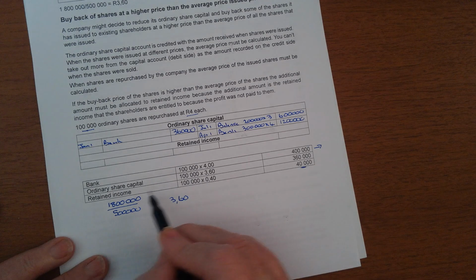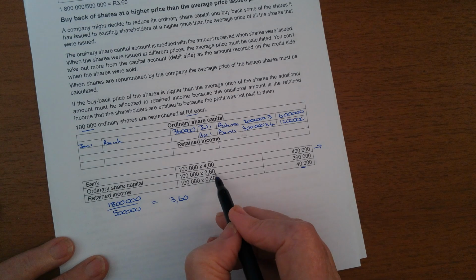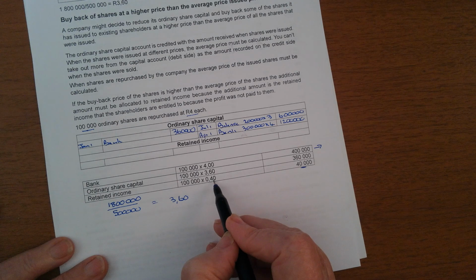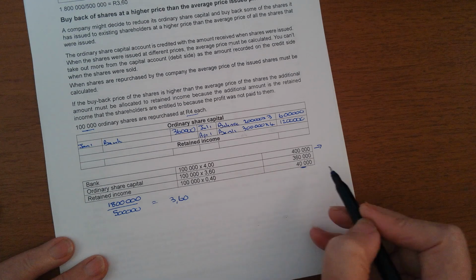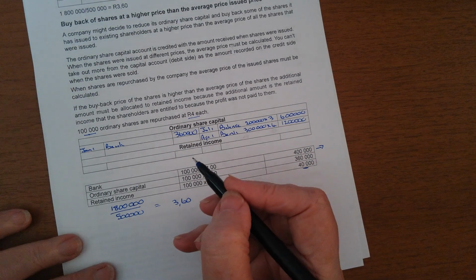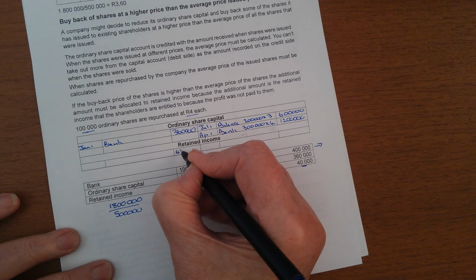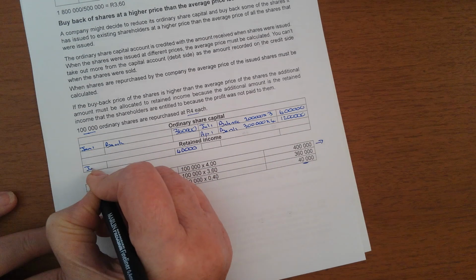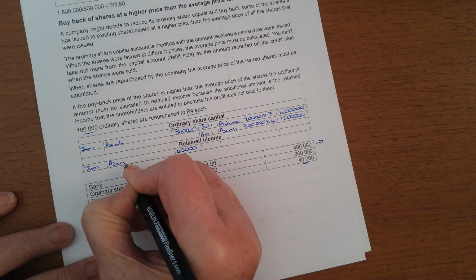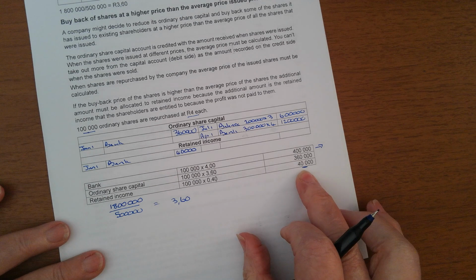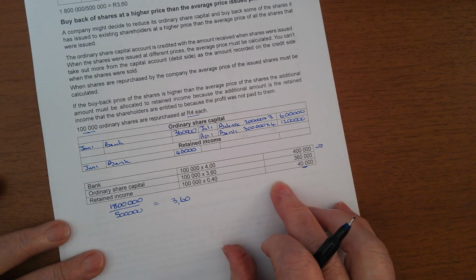Okay. So if I subtract the 360 from the 400, there's 40,000 left over. So I will say 4 rand. The capital, we will take out the average price of R3.60. So I will multiply 100,000 times 40 cents, and that would give me 40,000 rand. So I will take to my retained income account 40,000, June the 1st, and indicate that I decrease my retained income with the amount that's higher than the average price.